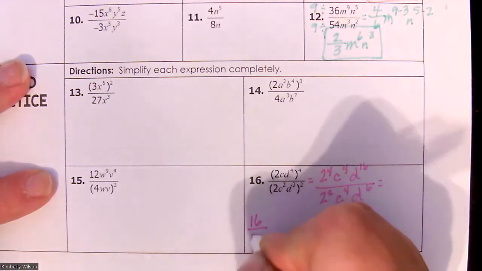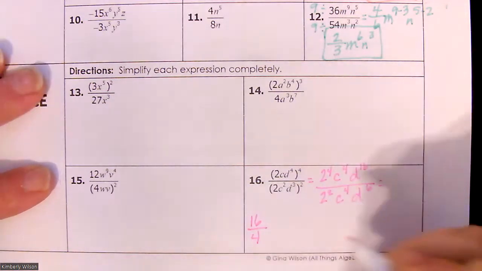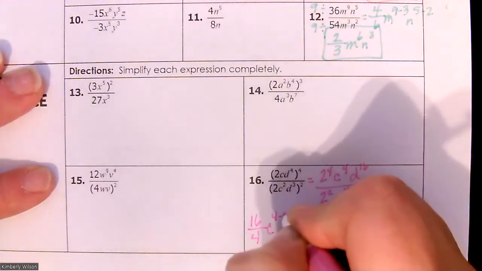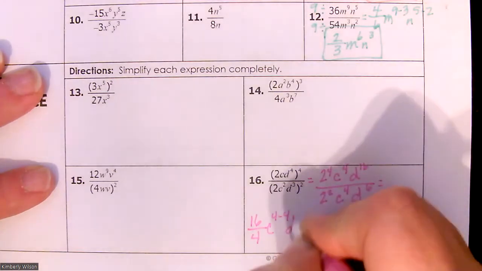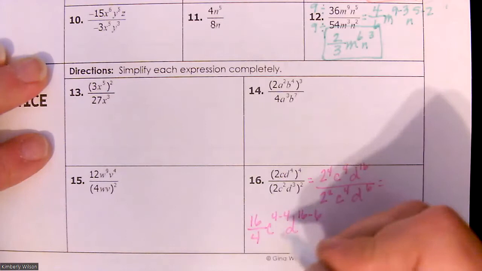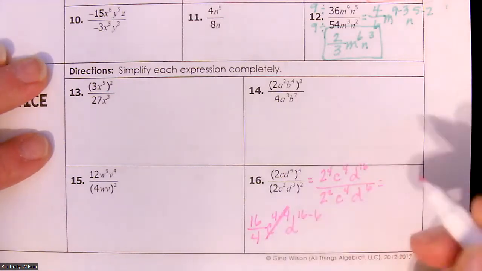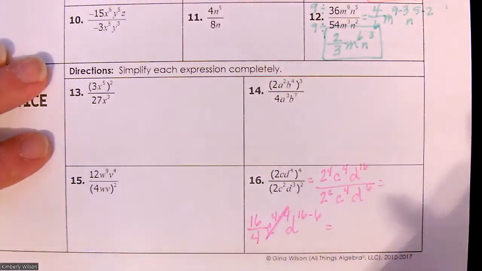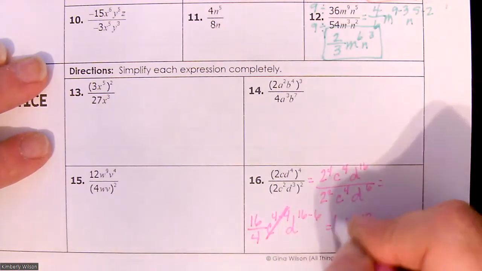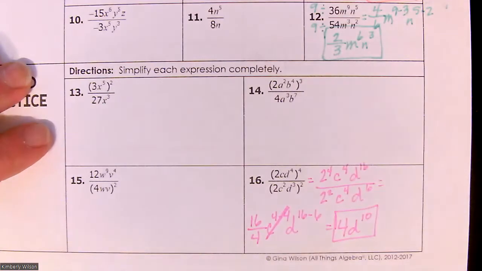So that's 16 over 4, which is then c to the 4 minus 4, d to the 16 minus 6, which the c to the 4th cancels out, and the 16 divided by 4 is 4, so we have 4d to the 10th as our final answer for this one.